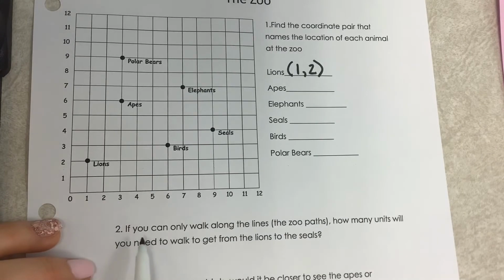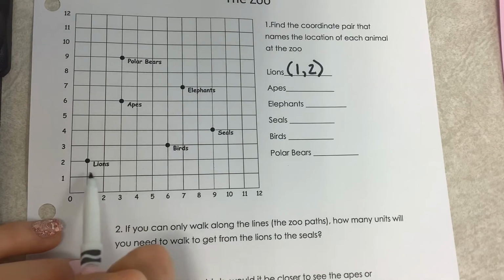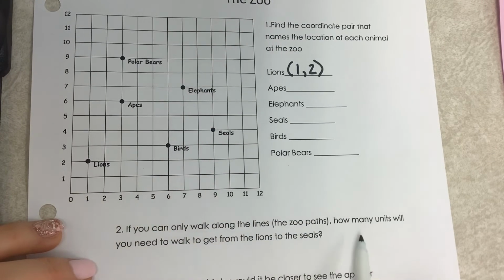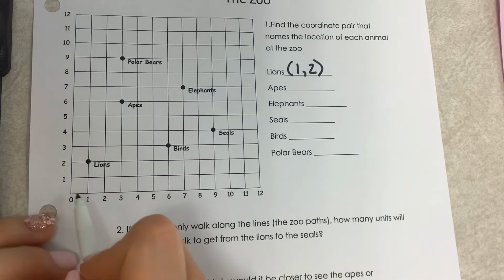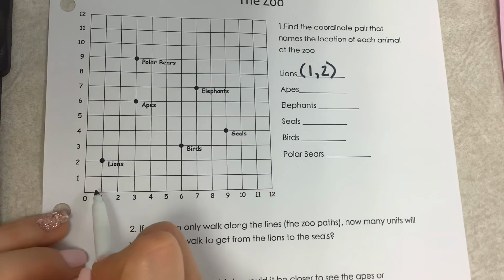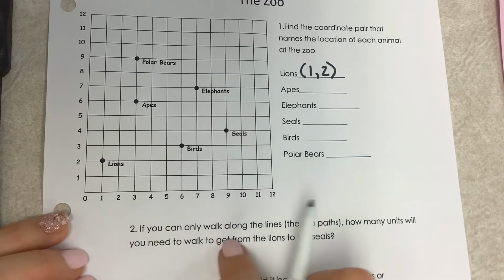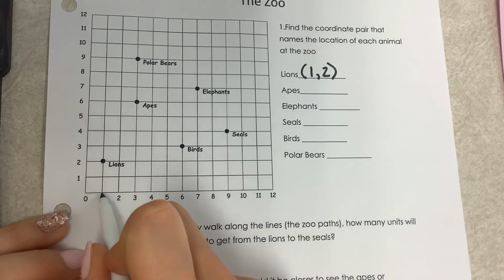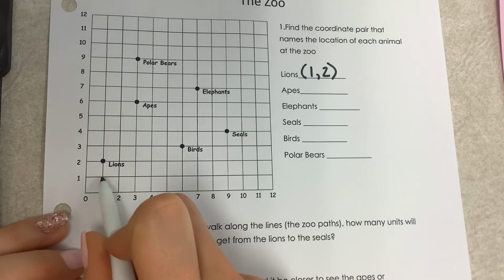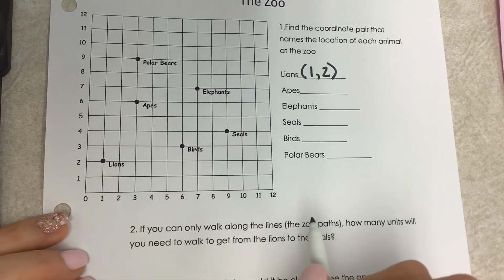Now for number 2, it says if you can only walk along the lines, which would be the zoo paths, that's where you would be able to walk, how many units would you need to walk to get from the lions to the seals? Well, if I wanted to know how many units I would walk to get to the lions from the beginning, so this is not this one, but just in general, I would start here. If I went from 0 to 1, that would be 1 unit. And then I would go up 2, 3. So that would be 3 total units.